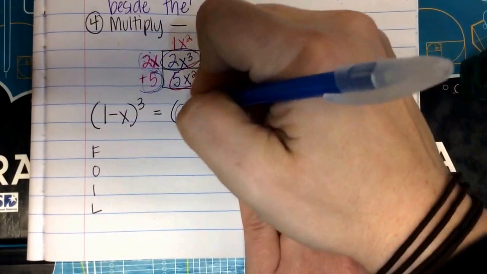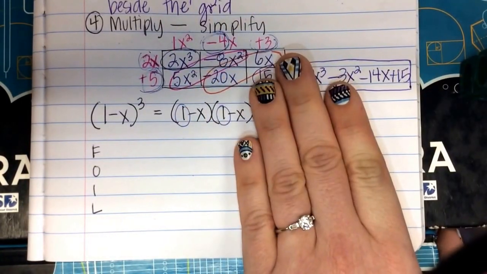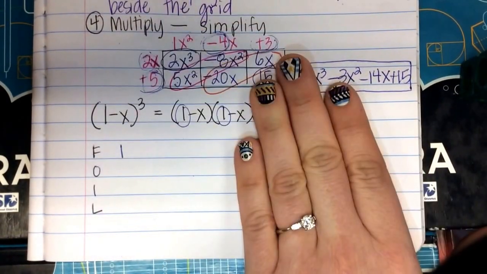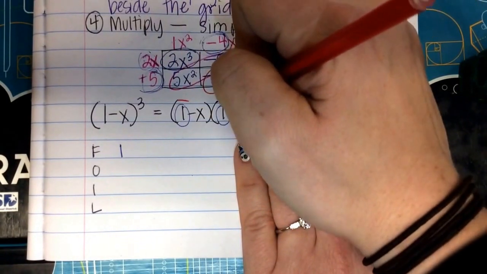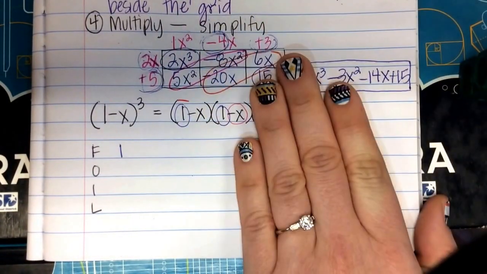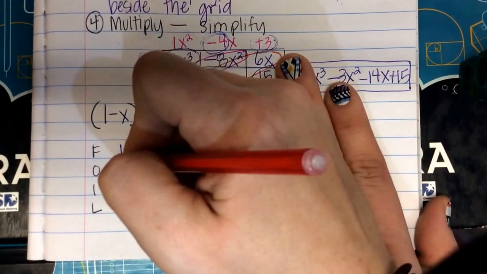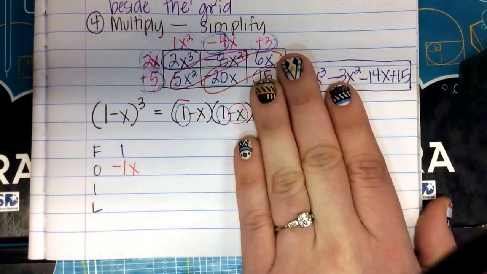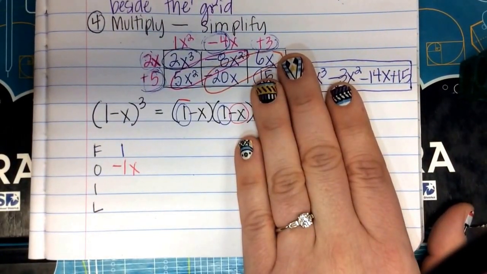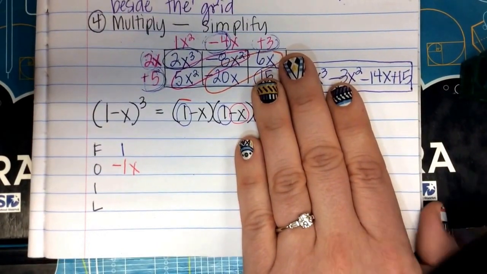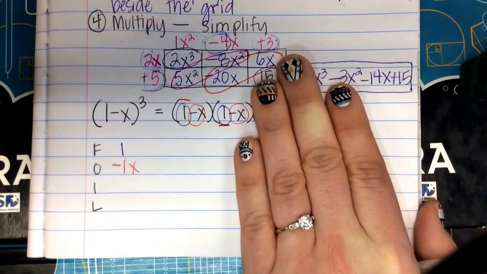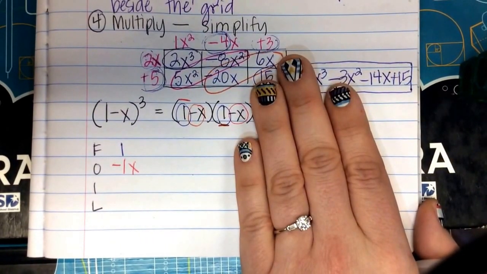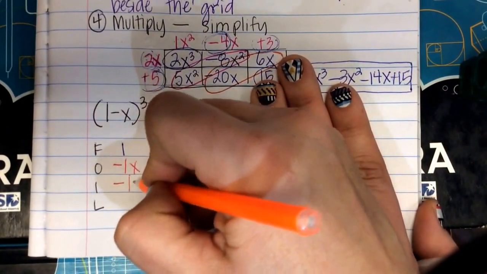First, 1 times 1. Outside, 1 times negative x, negative 1x. Inside, negative 1x times 1, negative 1x.